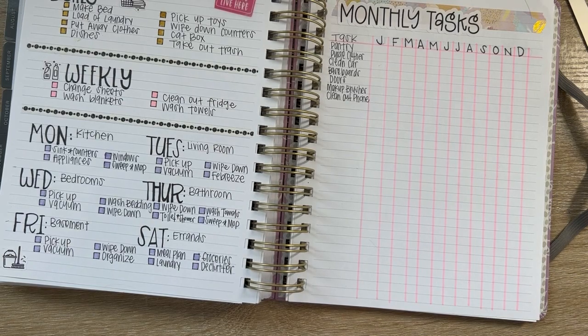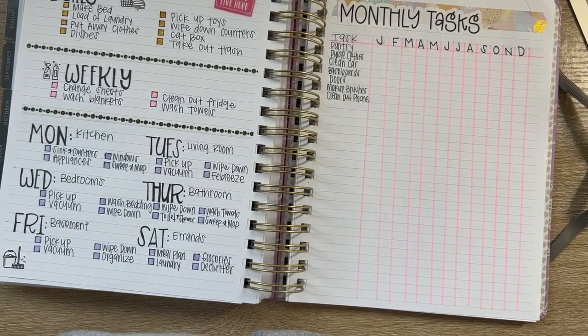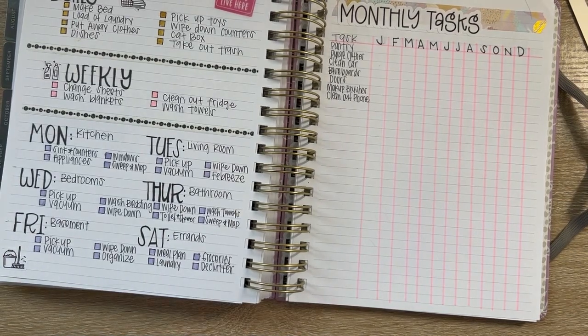And then take out the trash as needed. And then for weekly, I just want to make sure we're changing our sheets and washing blankets, cleaning out our fridge, and then washing any towels as needed. And then breaking it down by area of our house.